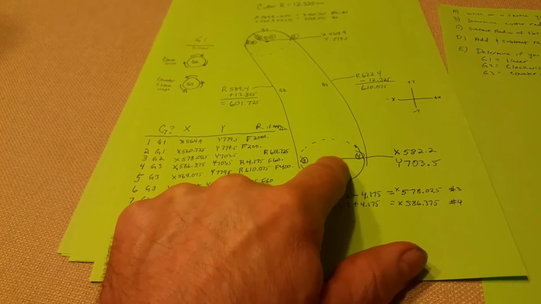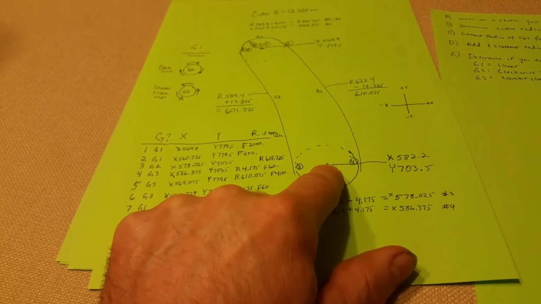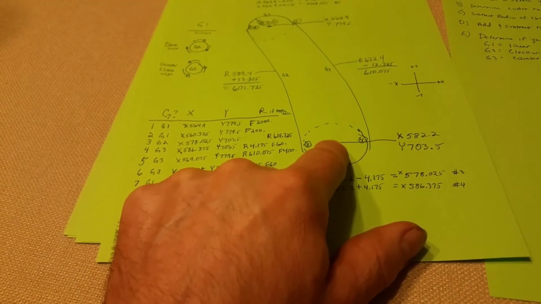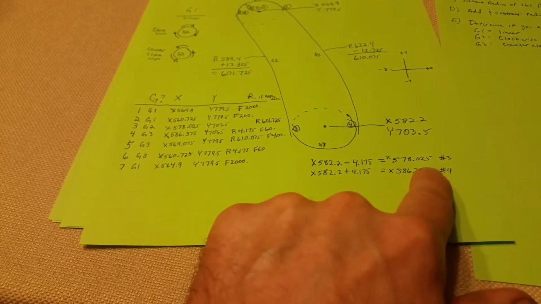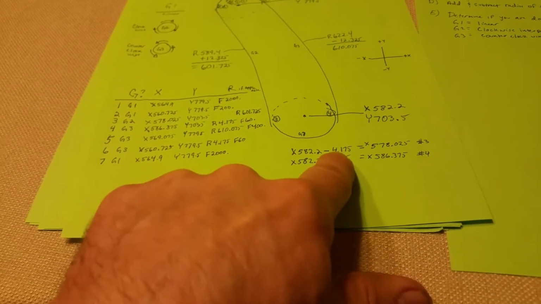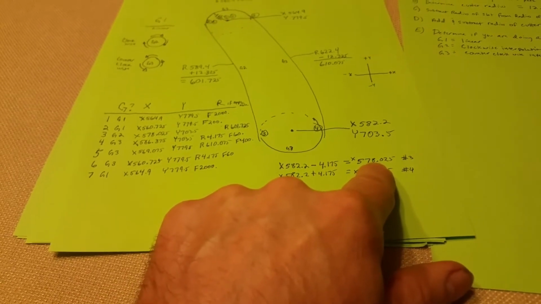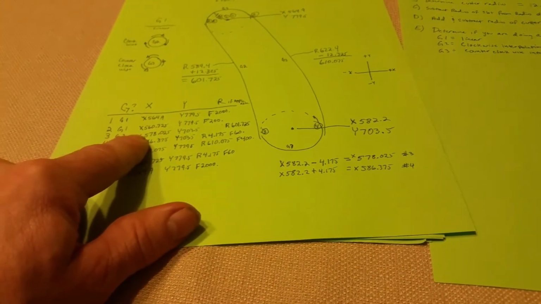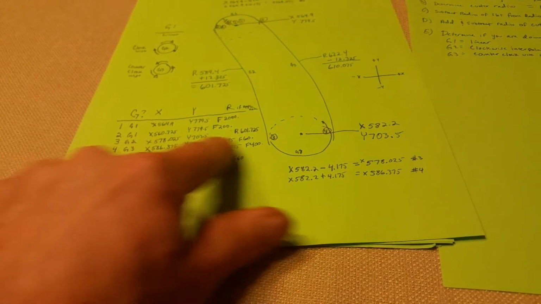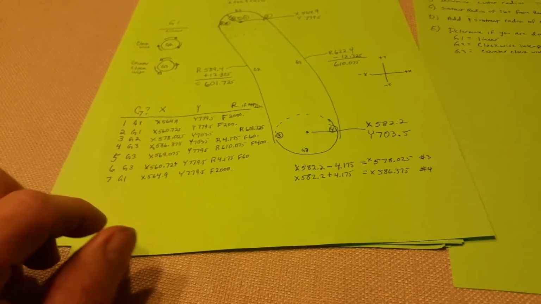You subtract off from that 16.5 the radius of the cutter. Again, you get that 4.175. So that's number 3. 582.2 minus 4.175 is 578.025, 9 o'clock. So 9 o'clock is going to give us a straight 703.5.